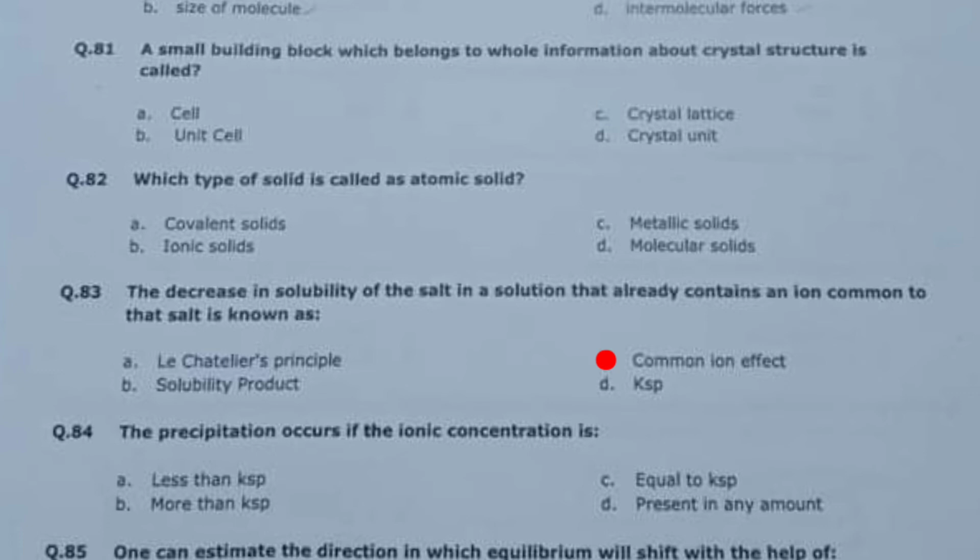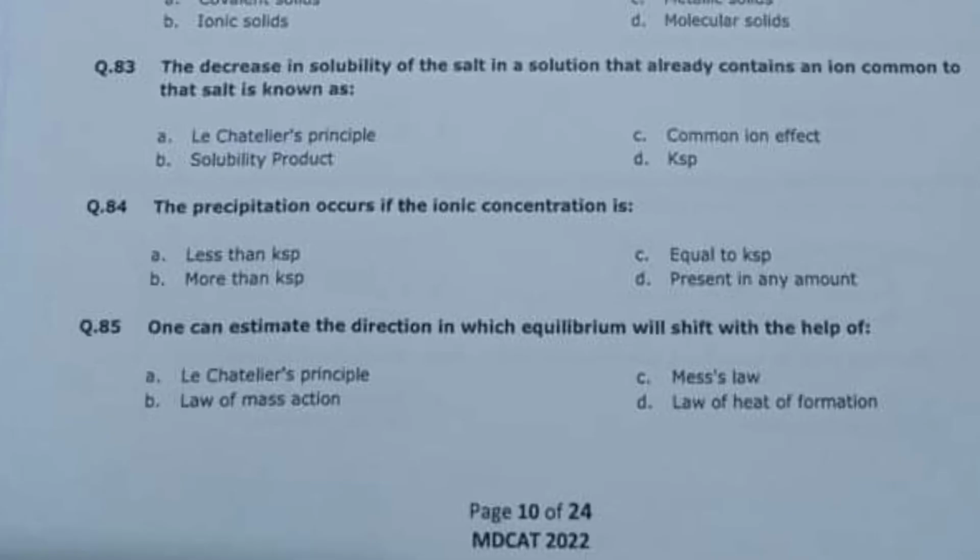84. The precipitation occurs if the ionic concentration is more than Ksp. 85. One can estimate the direction in which equilibrium will shift with the help of Le Chatelier's principle. Option A.